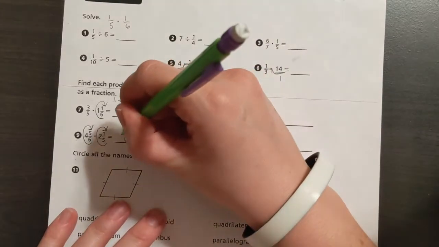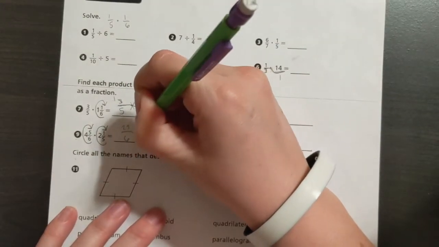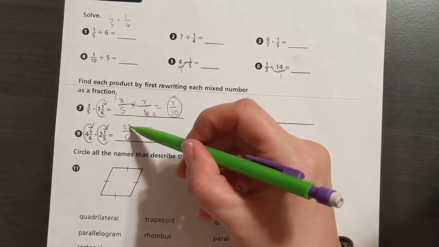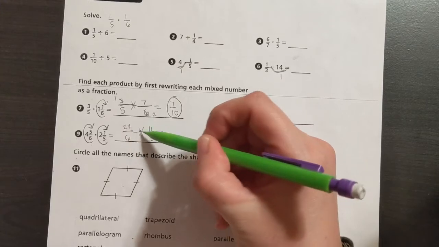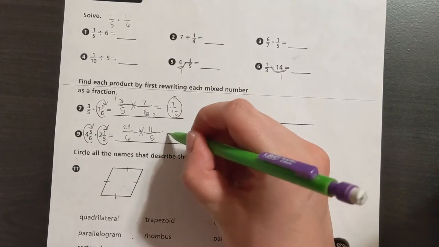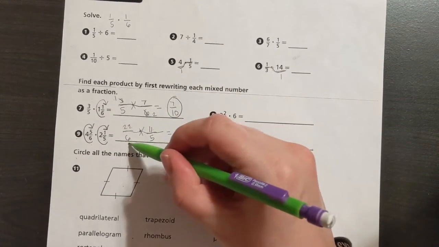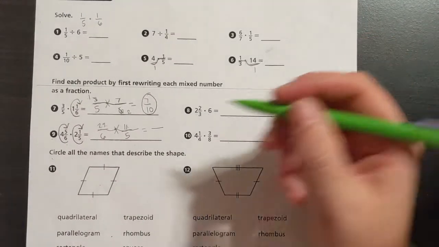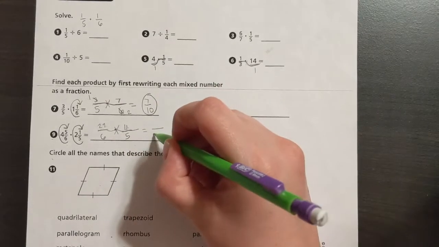Take a look at that. 29 times 11 and 6 times 5. Well, are there any relationships between 29 and 6? Or 29 and 5? No. What about 11 and 6? 11 and 5? No. So you can't simplify first. How annoying.